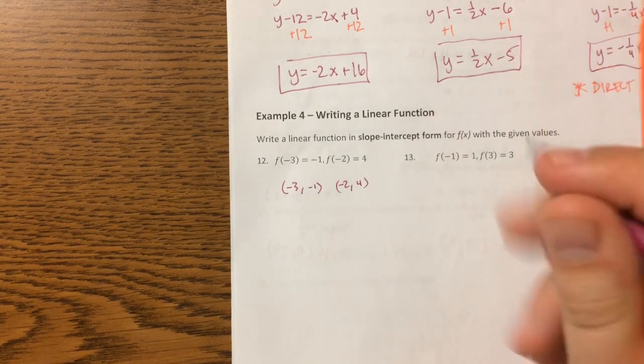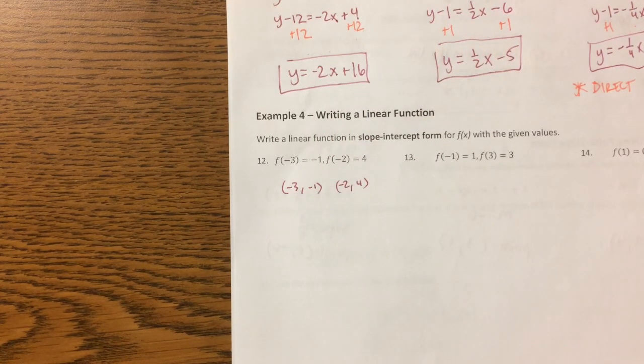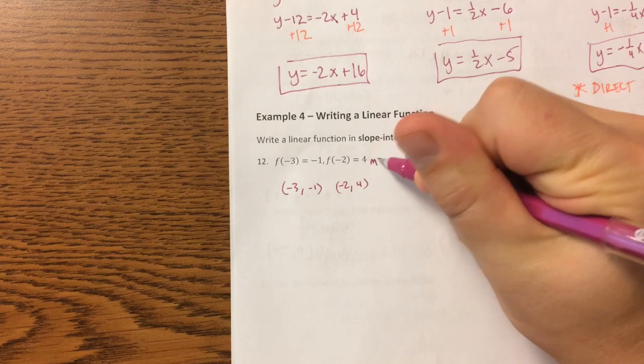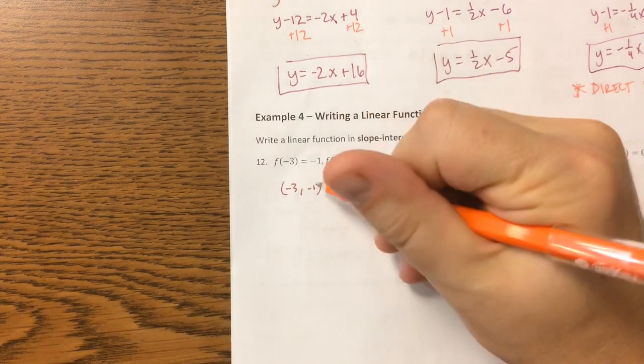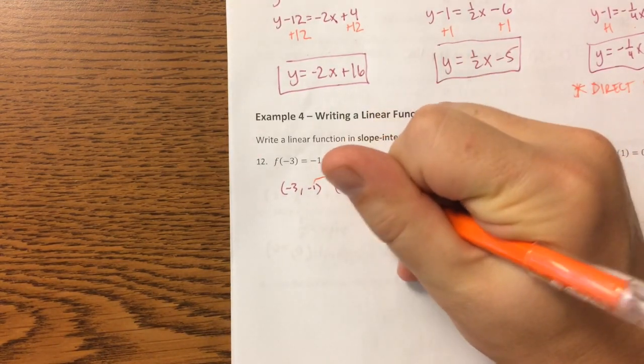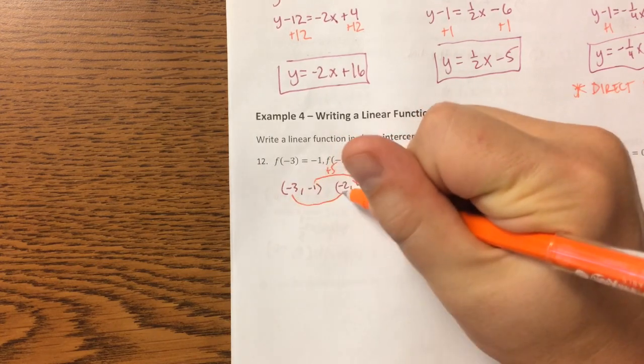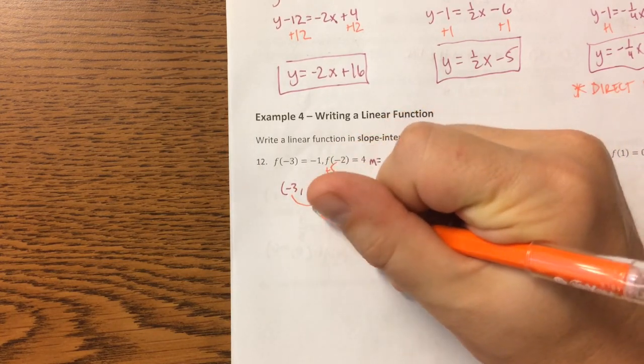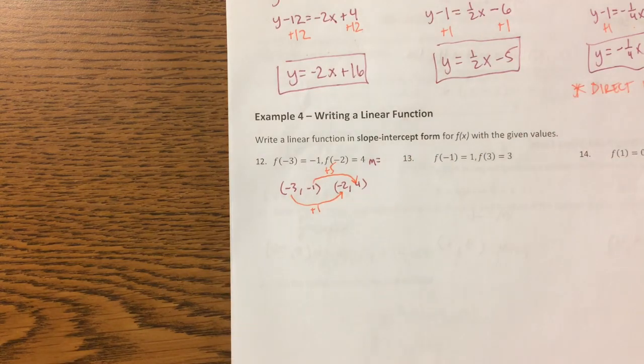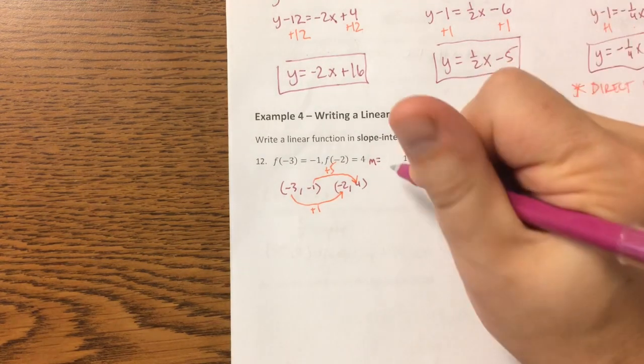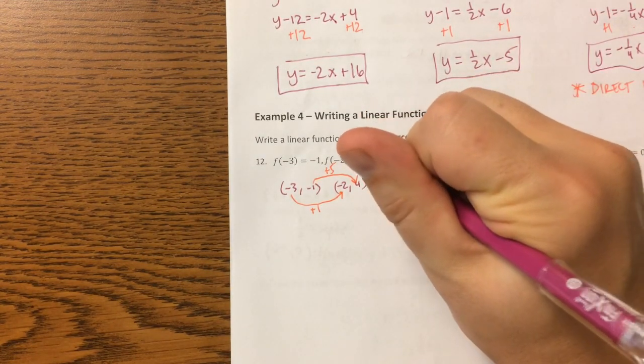But let's calculate the slope. So my m equals what? Change in y is plus 5. Change in x is plus 1. So 5 over 1 would be 5. So there's my slope.